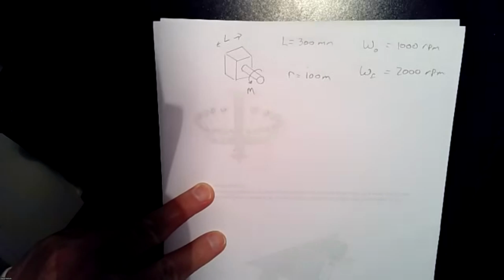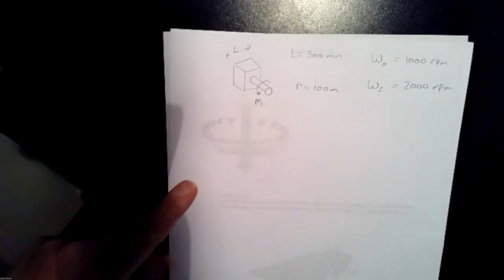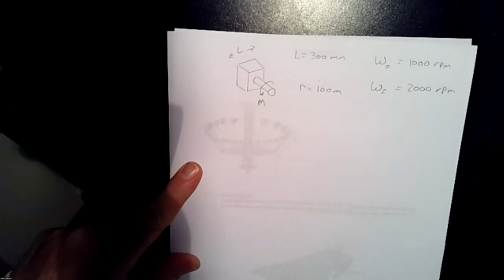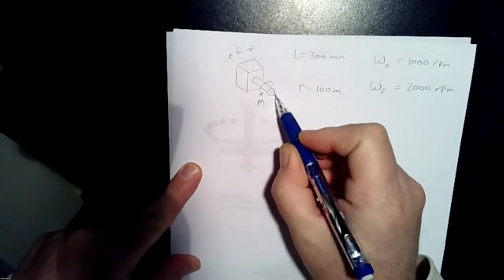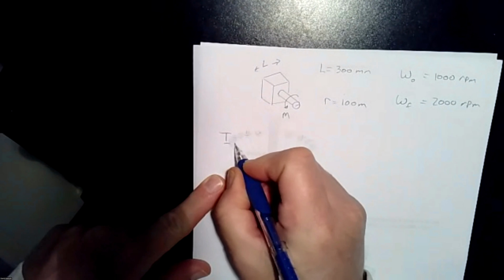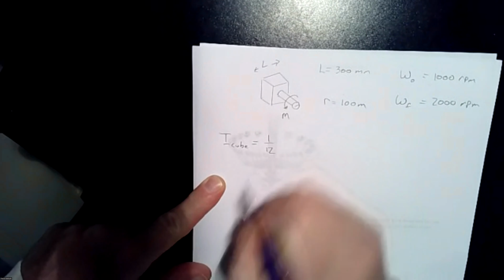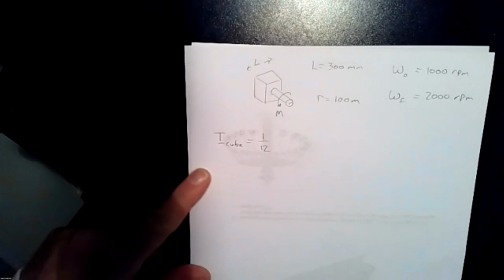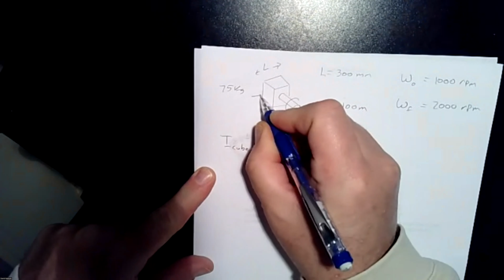So here's our diagram. We have the cube, we have a moment twisting it. And so we know L is 300. The radius of this little shaft here is 100. So we know that I of the cube is equal to 1/12. And what is the mass? Oh yeah, the mass was 75 kilograms for this.